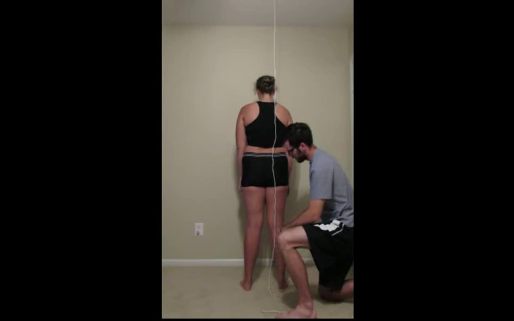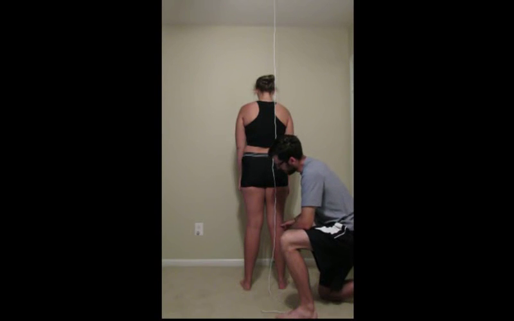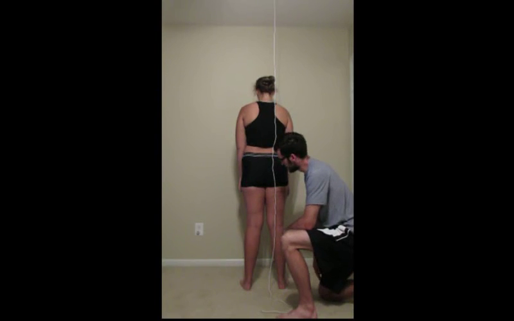Also, if we go back down to the knees, you can see that there's a slight genu varum or knock knees right here, pushing inward. This can cause weakness on the middle of the knee area, which can be problematic in athletics.